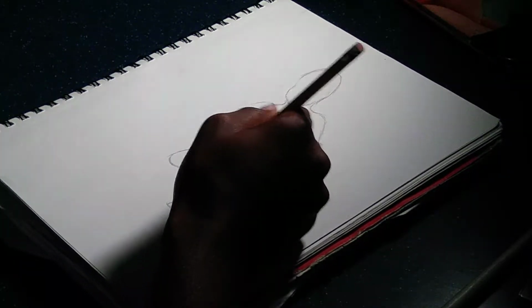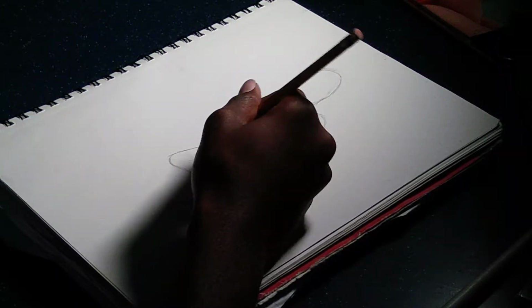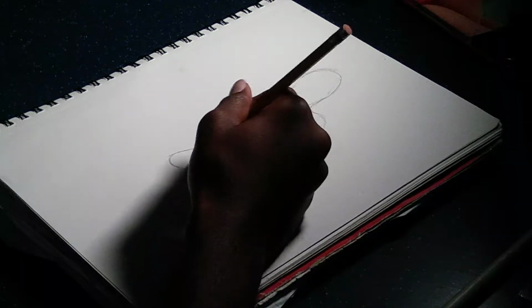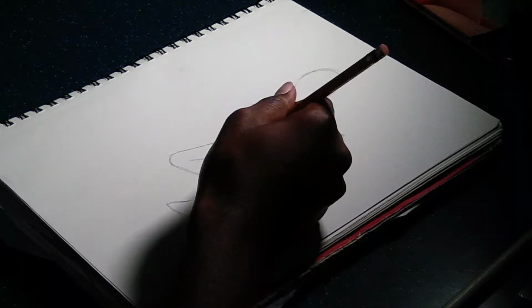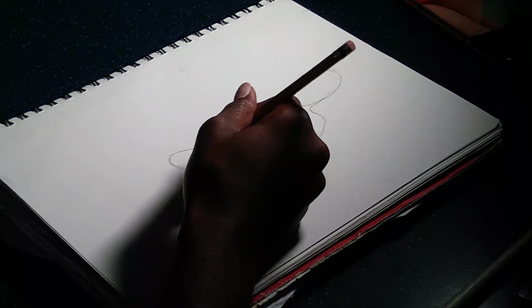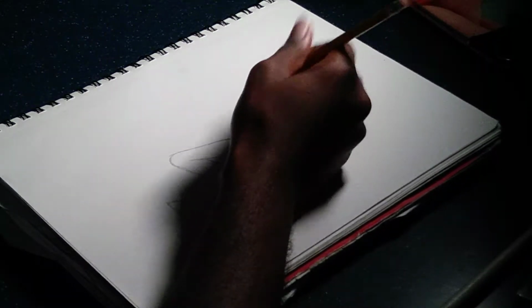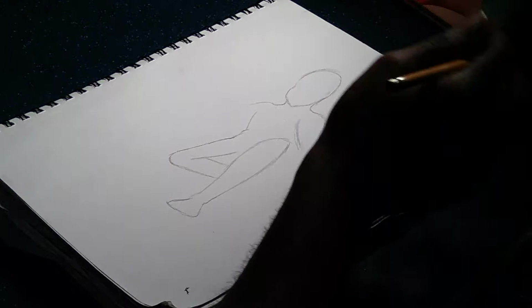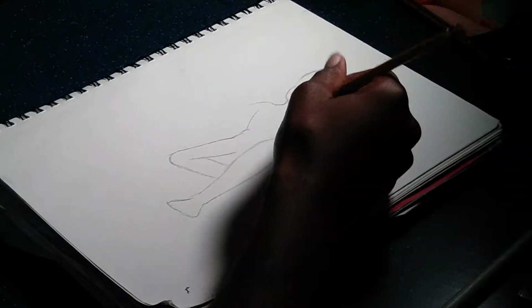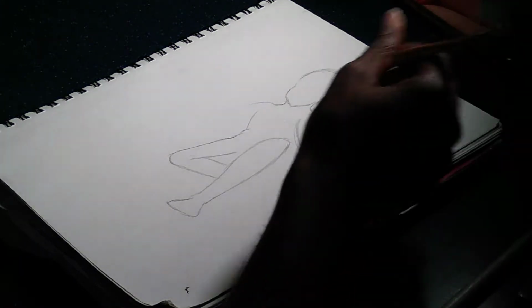So you continuously do the whole redrawing process until you get to the point where the character looks amazing. Now every artist has their own preference, of course. So your amazing can be different to what another artist's view of amazing is.